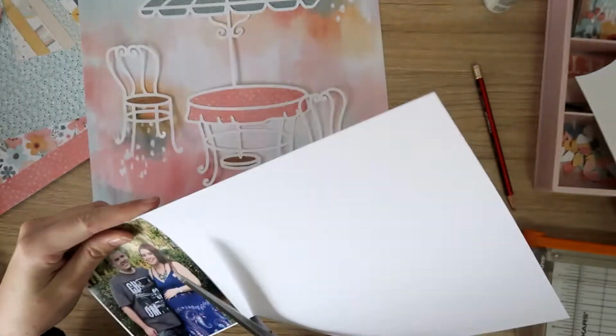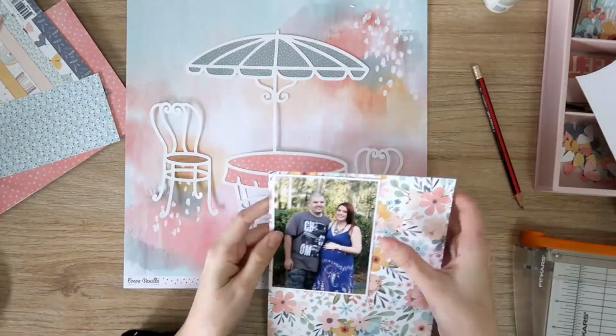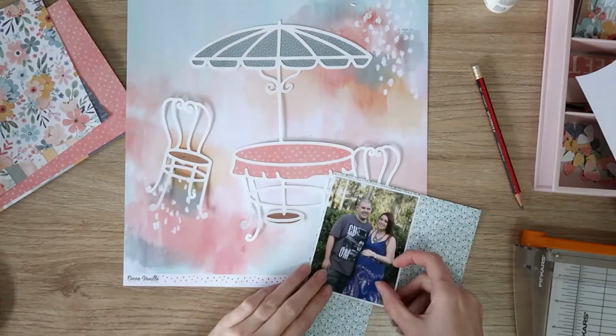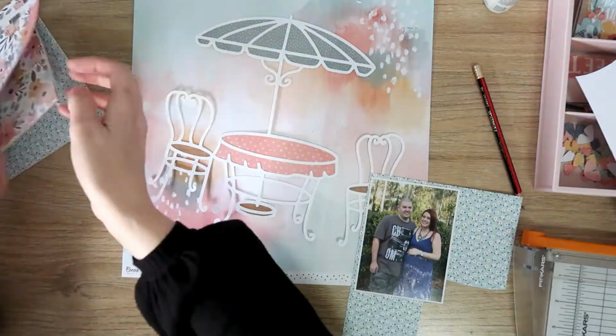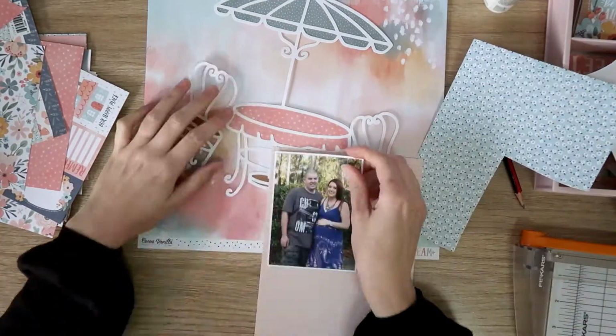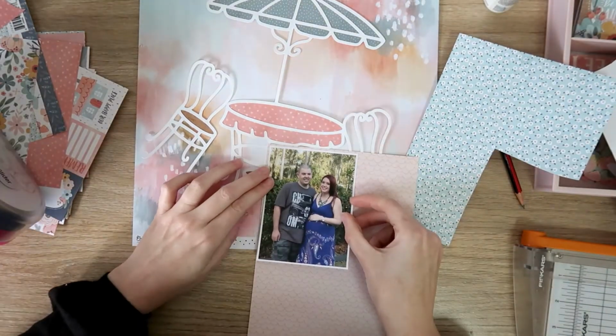So even though this isn't a baby page, we are adults, it's going in the baby album and it is certainly baby related. I am right around 35 or 36 weeks pregnant there with my son. I was pretty far along. I had him not long after this actually. So yeah, I love this layout. It turned out really sweet.